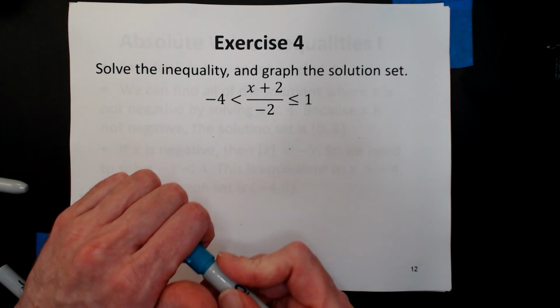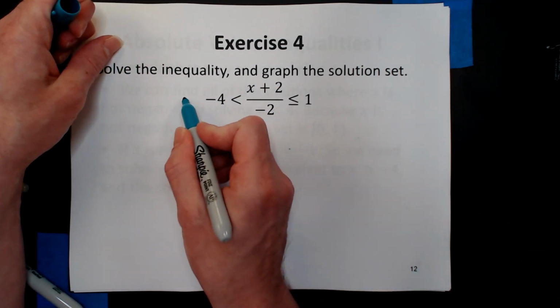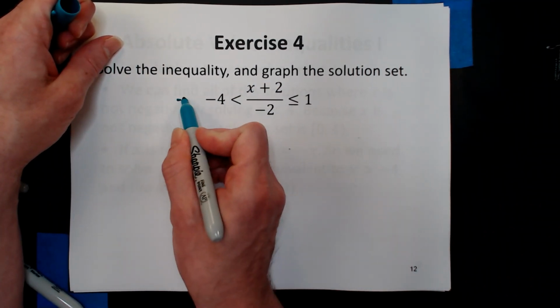Here we have a compound inequality, so the first thing we're going to do is multiply everything by the denominator here, negative 2.